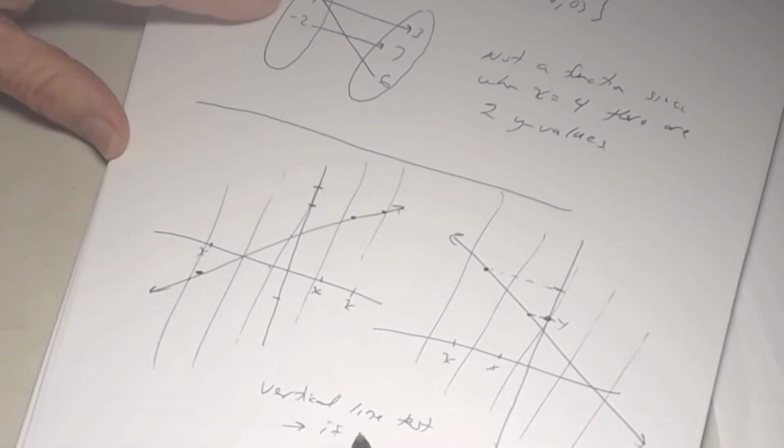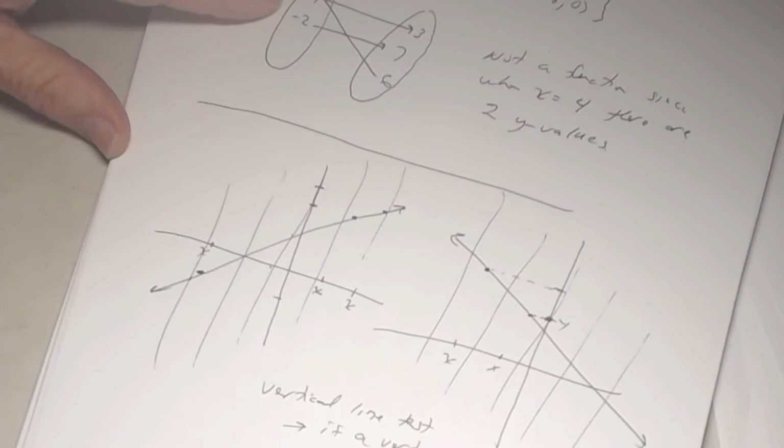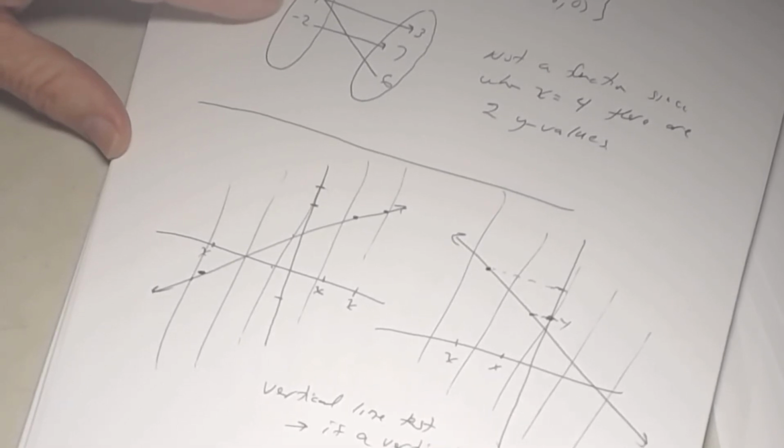So this is what I said. If a vertical line intersects the graph once everywhere, it is a function. And it all goes back to the definition. For each x, there's what? One y. Now let me show you one that's not a function. You're going to see why. I'm going to draw a graph that's not a function. I want you to see why.